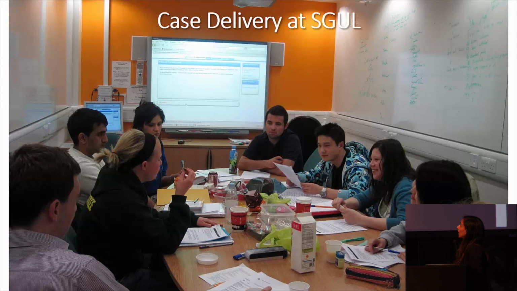So this is a picture of how St George's delivers its problem-based learning. As you can see, it's still the same traditional type of PBL that was delivered, with a group of students sitting around the table and having a discussion with a facilitator. So we implemented this interactive online problem-based learning in around 2009. And the only difference here is that the students actually project the case on an interactive whiteboard.